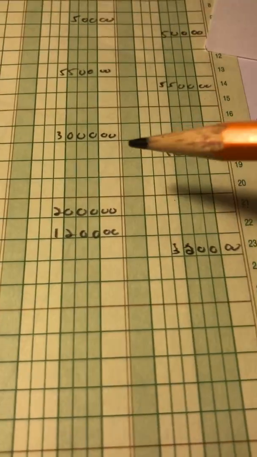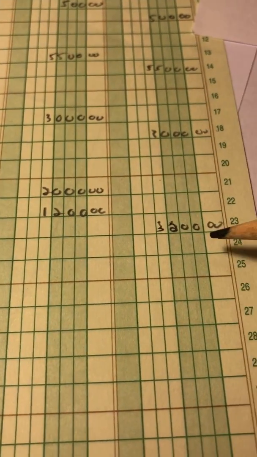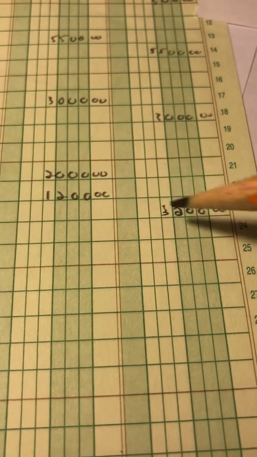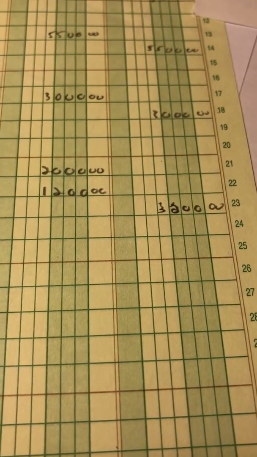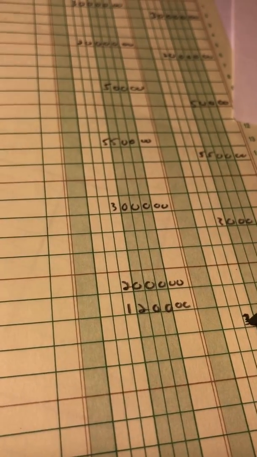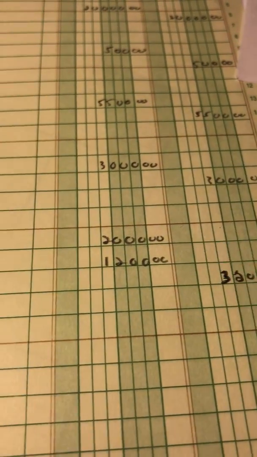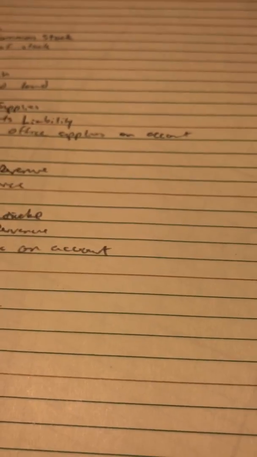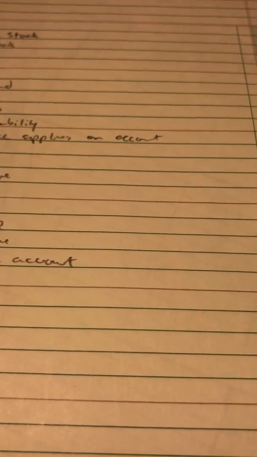And as you can see, we have 2 debits, but only 1 credit. That's okay because the amounts equal. $2,000 for rent, $1,200 for salaries, $3,200 for cash. Since the amounts equal, it doesn't matter that you have more debits than credits or vice versa.